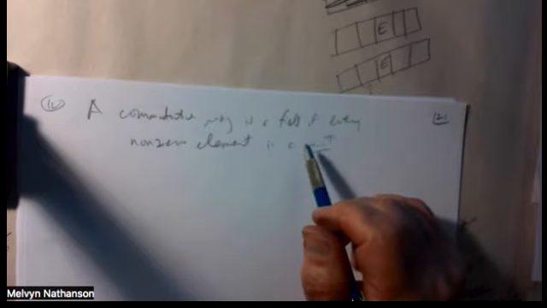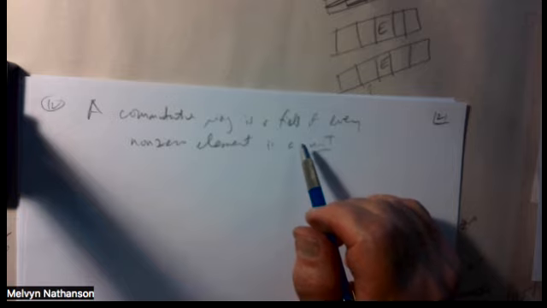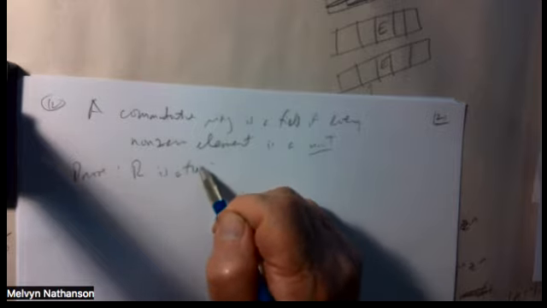It's a unit. And we want to prove R is a field if and only if the zero ideal and the whole ring itself are the only ideals in R.